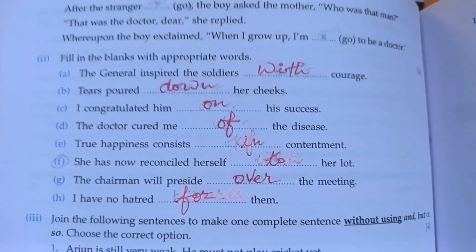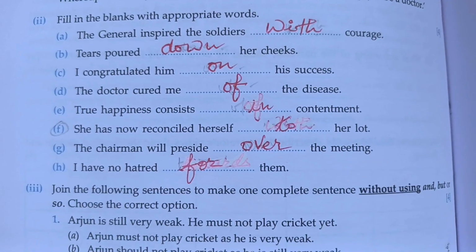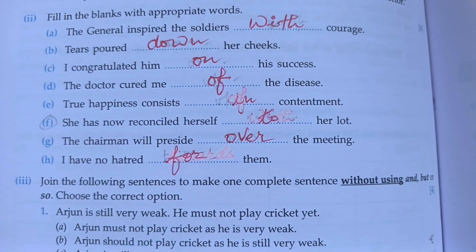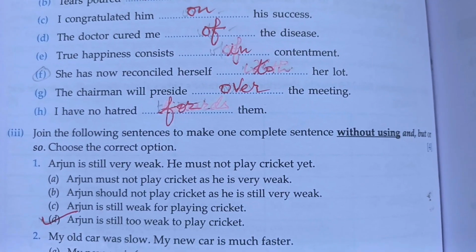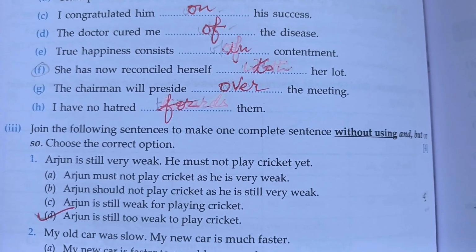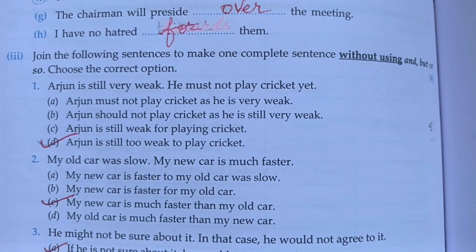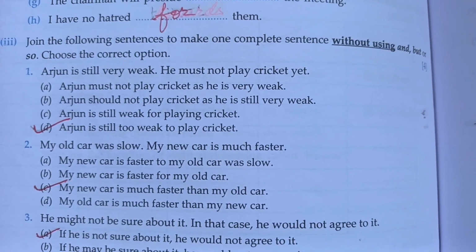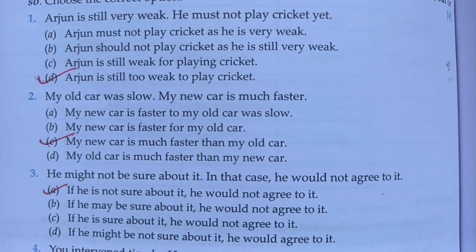Next, MCQs from practice paper 14th. So the first one, Arjun is still very weak. He must not play cricket yet. So here option D is correct. Arjun is still too weak to play cricket. Second one, my old car was slow. My new car is much faster. So here option C is correct. My new car is much faster than my old car.